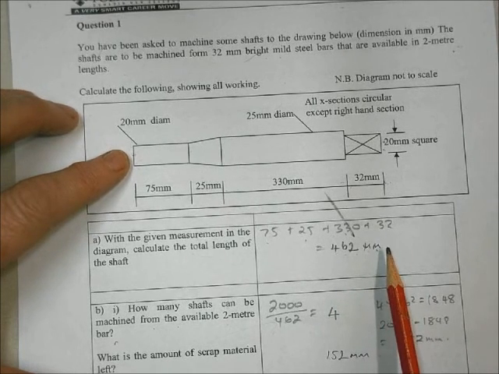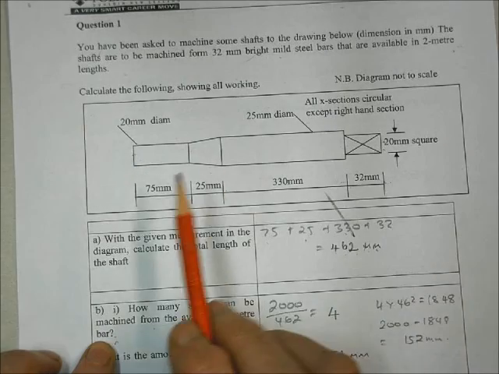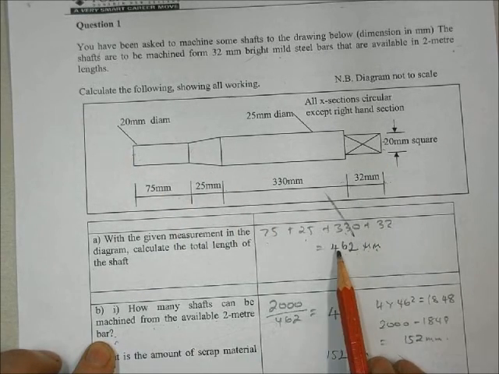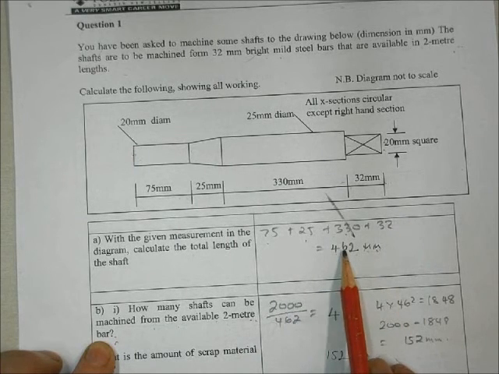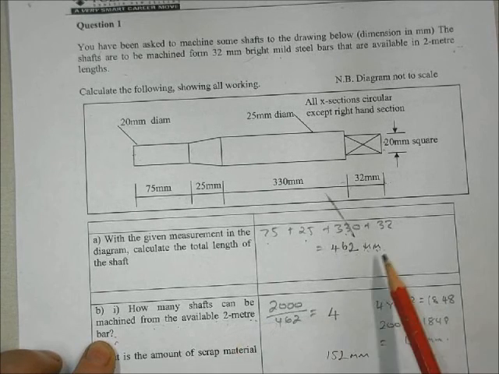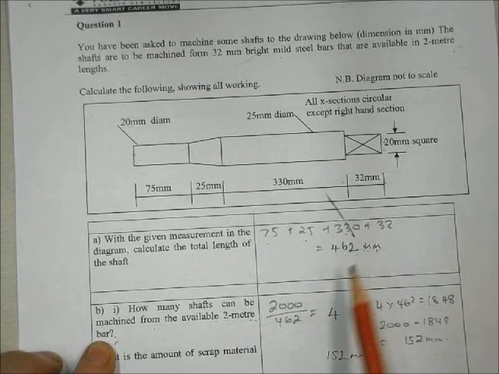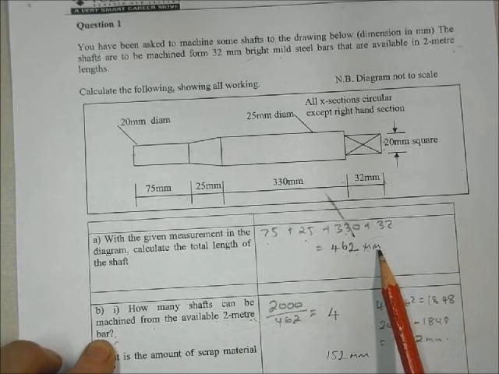Okay, the next question is, how many shafts can be machined from the available 2 meter bar? Okay, now we know that one shaft is 462 millimeters, and we're starting with a 2 meter bar. So how many lots of 462 millimeters fits into 2 meters? Now, to do this problem, we have to be able to convert these units so that they are the same. Millimeters and meters are different units. Okay, milli means 1,000th of a meter.